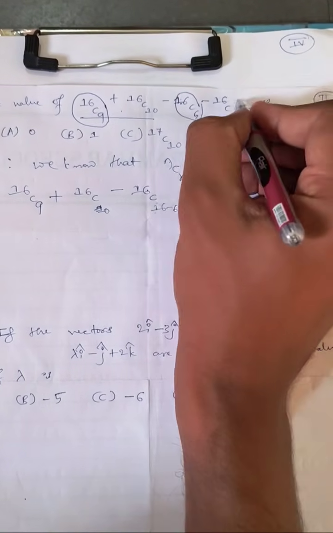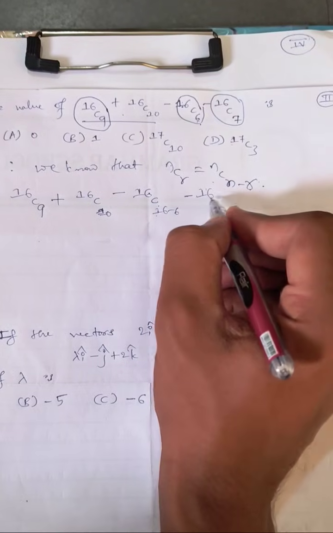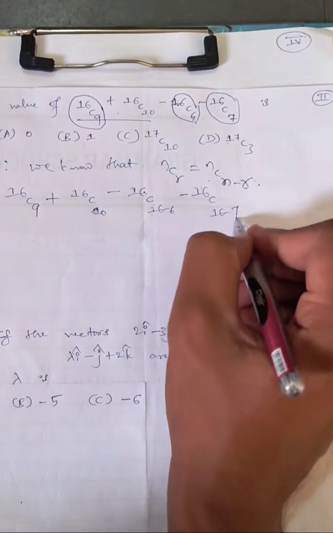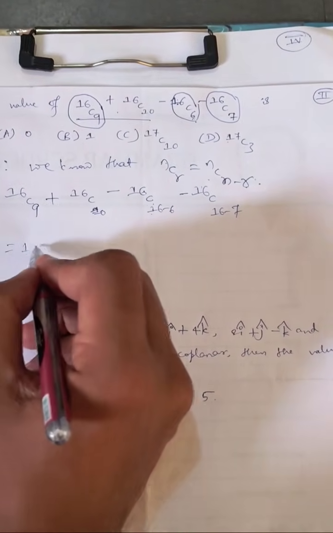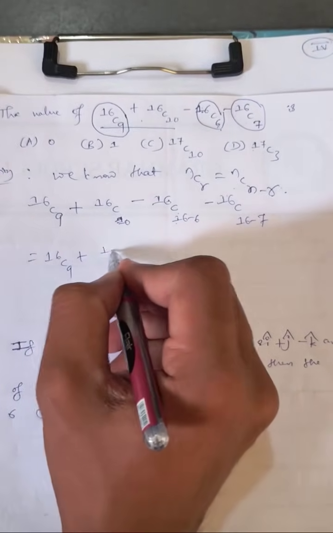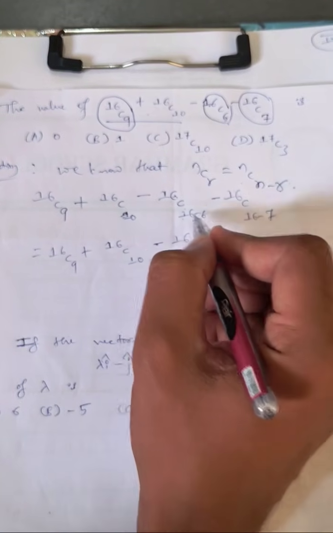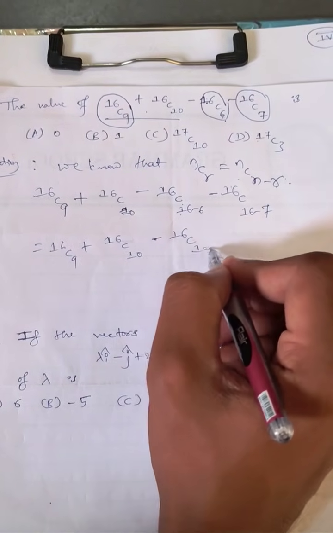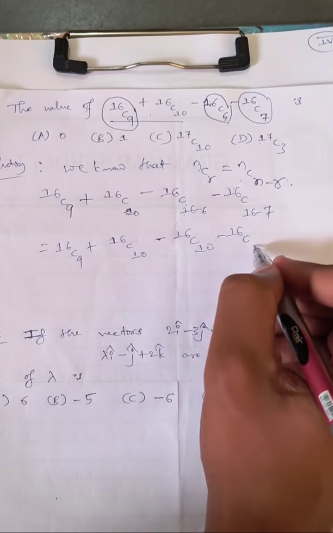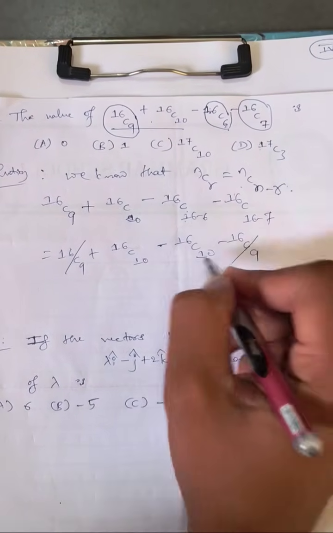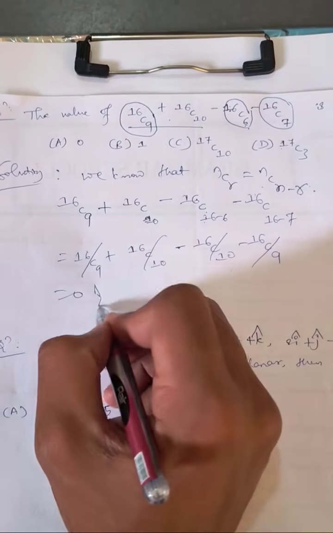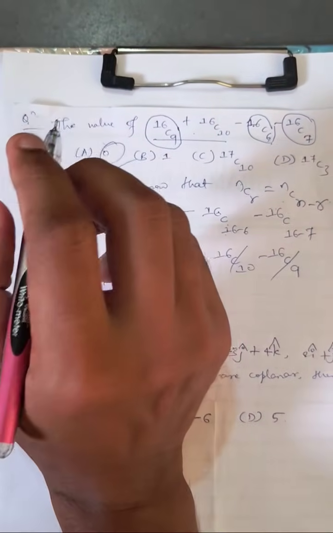Similarly here also apply this property. So this becomes 16C(16 minus 7). So that becomes 16C9 plus 16C10 minus 16C, here 16 minus 6 is 10, minus 16C, 16 minus 7 is 9. So these two get cancelled, so the result is 0. So the answer is option A, the correct answer.